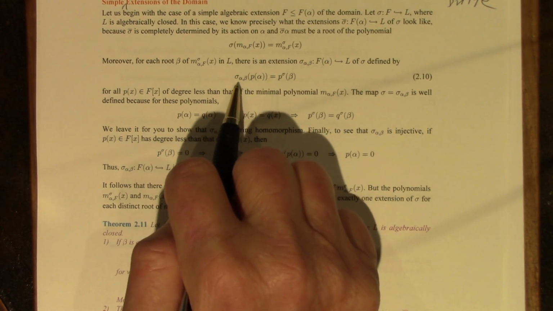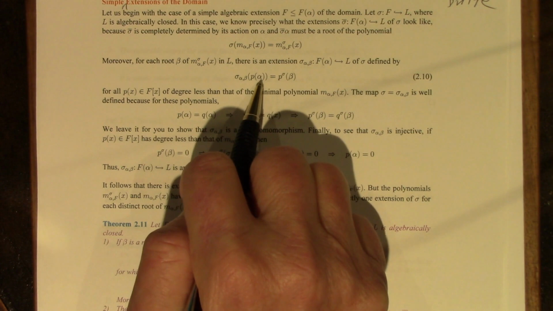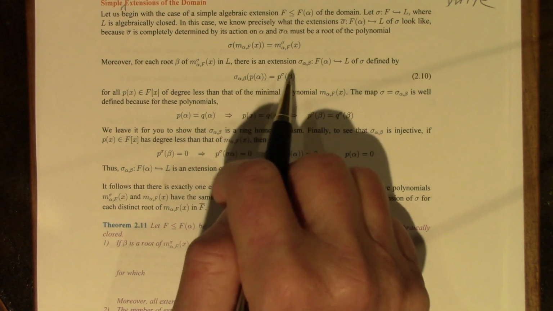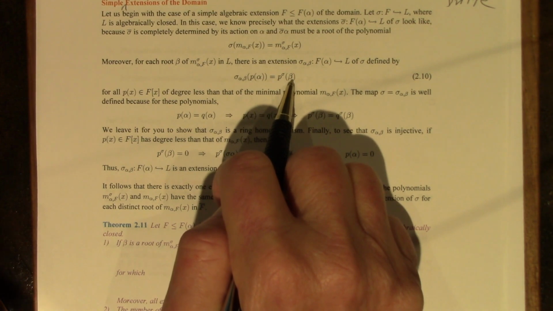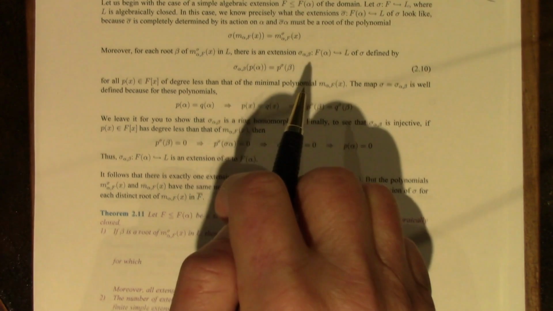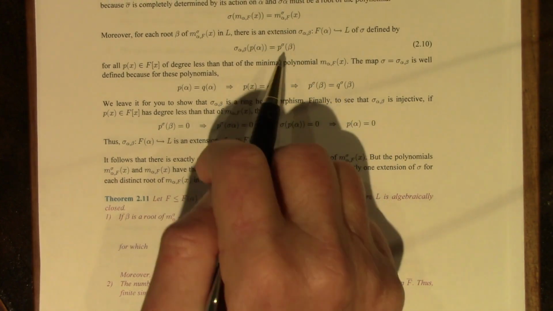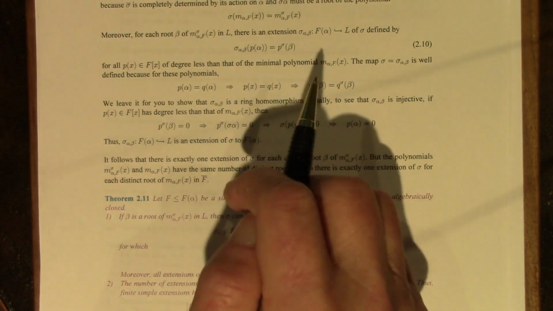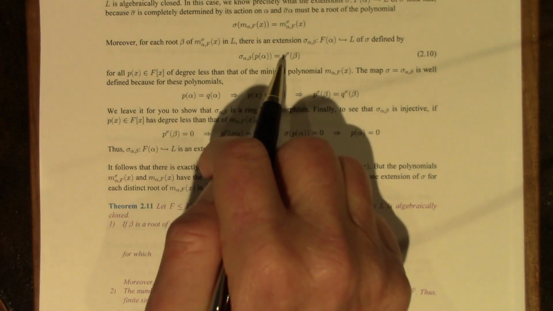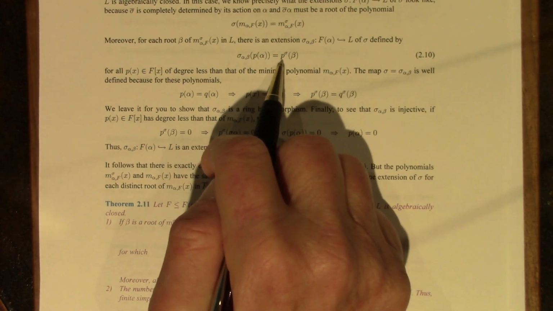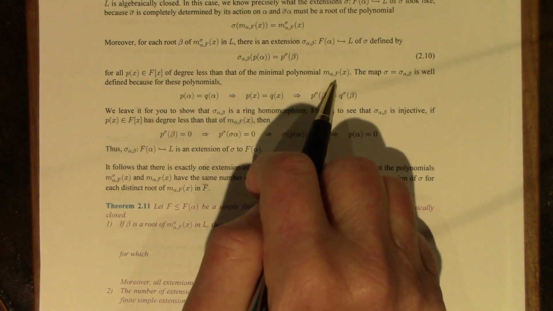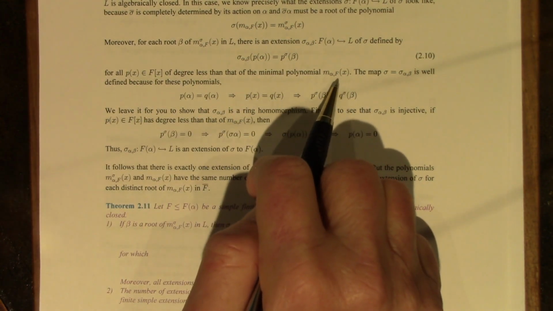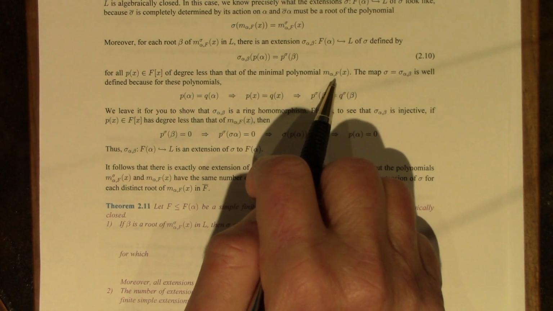Since it's a polynomial in alpha, you take the image of the polynomial and replace x by beta. This definition is for all polynomials p of x whose degree is less than the degree of the minimal polynomial. This gives us well-definedness.